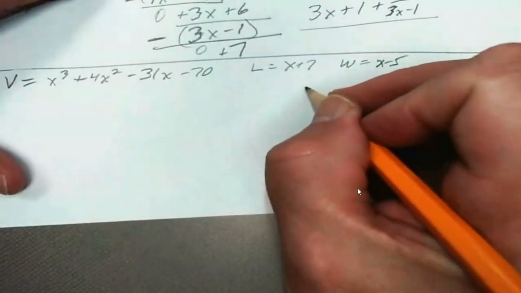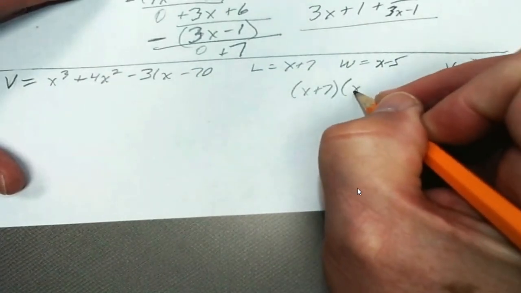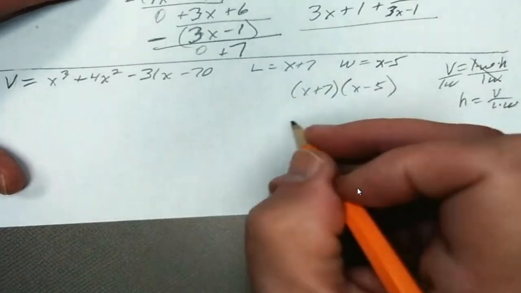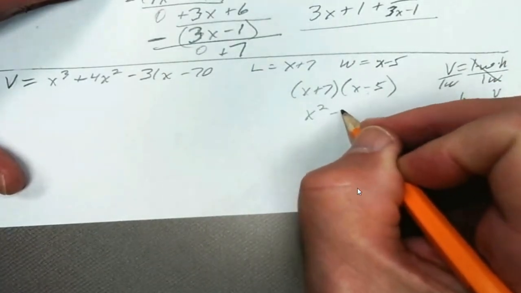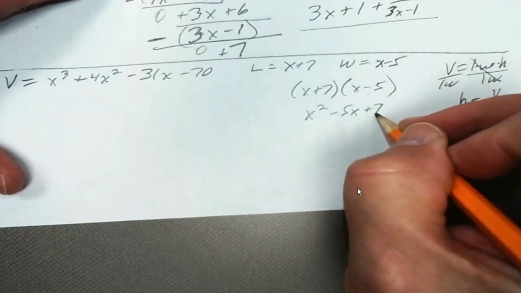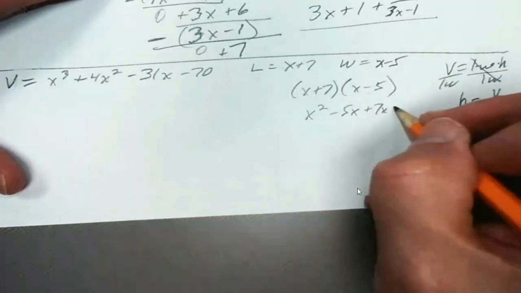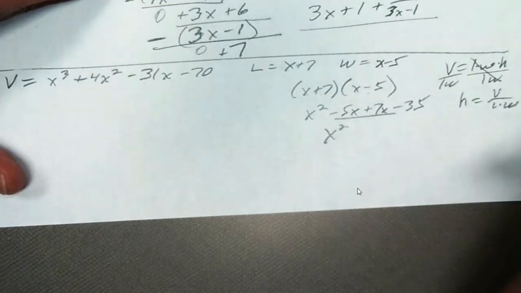So the first thing we can do is just multiply these together so we're not having to divide twice. X times x is x squared, x times negative 5 is negative 5x, 7 times x is 7x, 7 times negative 5. So this is x squared. These are like terms.